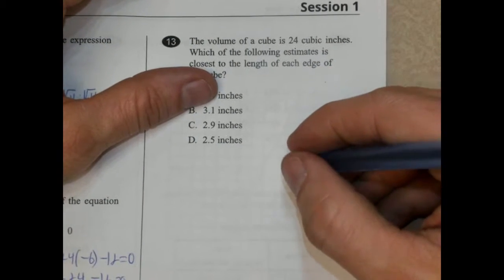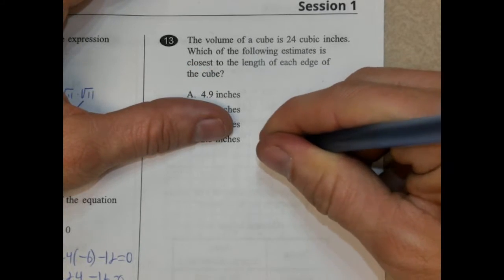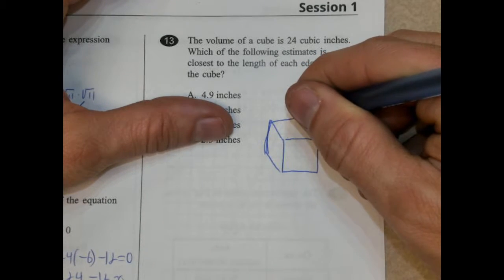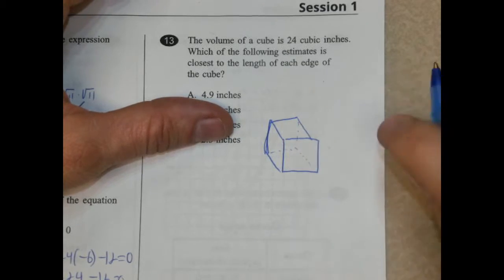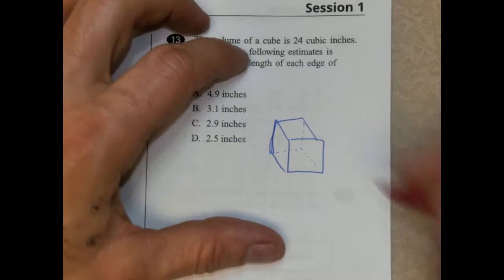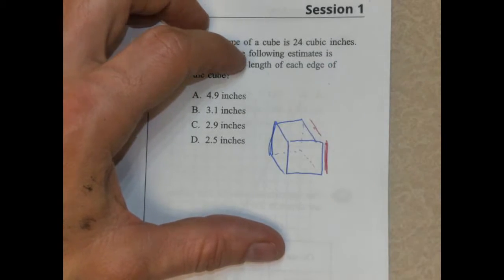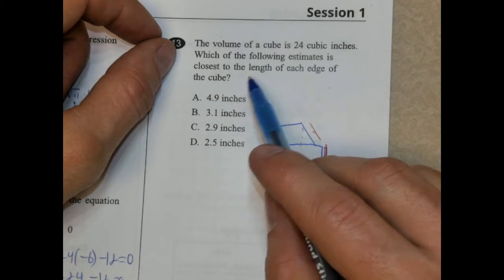So, all right, I like to draw cubes. Why not? Let's draw a picture here. No, that's kind of not a great cube, but it is what it is. So an edge is this. It's that little side here. That's an edge, that's an edge. These are all edges, okay? In a cube, they should all be the same, right? Which of the following estimates is close to the length of each edge?